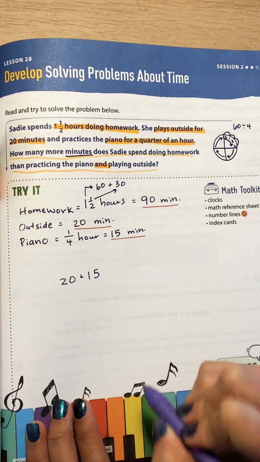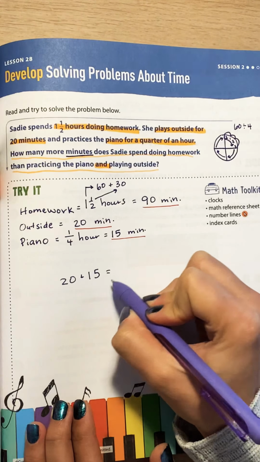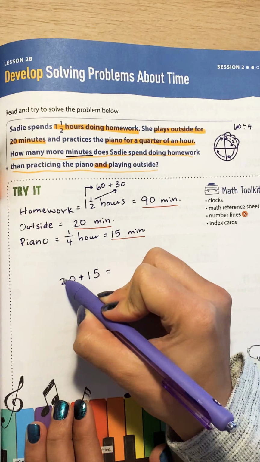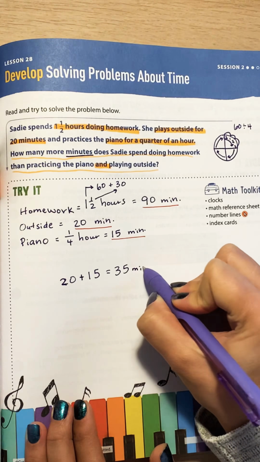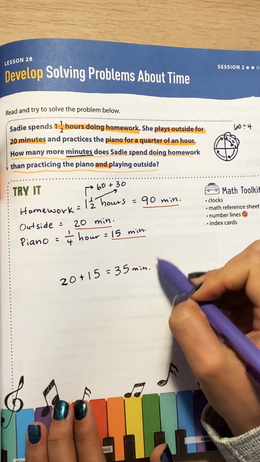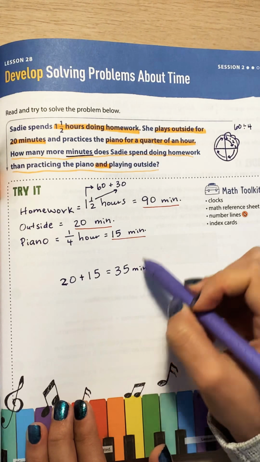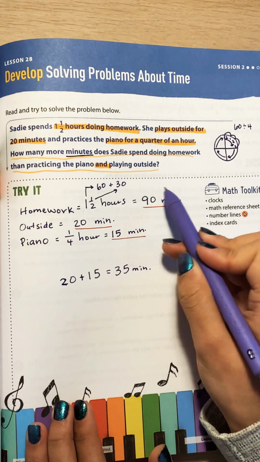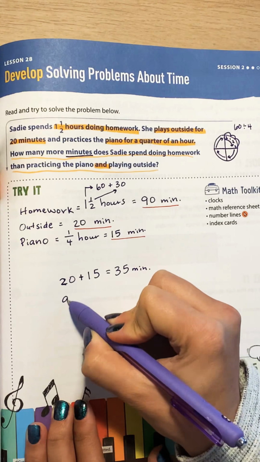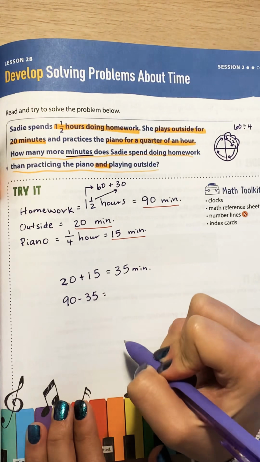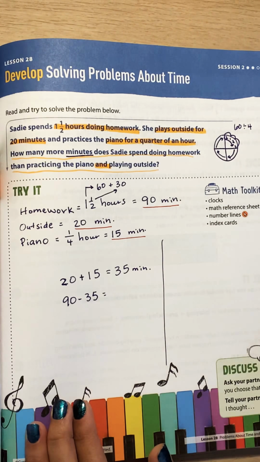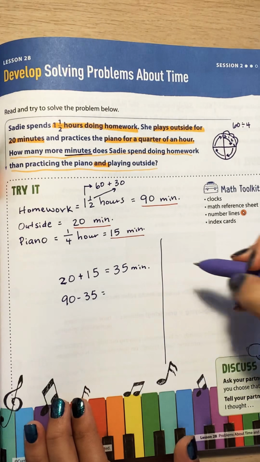You could add the outside time plus the piano time, and you could do that part first. So 20 plus 15 is 35 minutes. That's how much they spent on both of those. And to find the difference, to find out how many minutes more, you would do 90 minus that 35, okay?